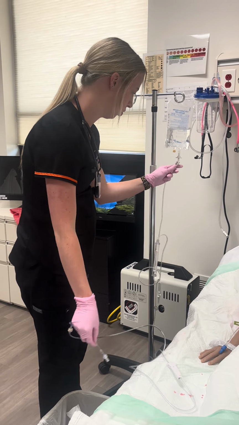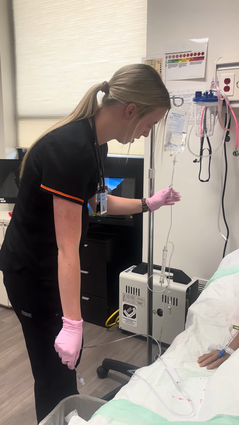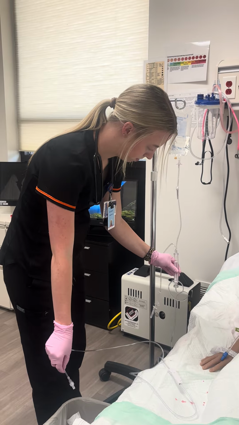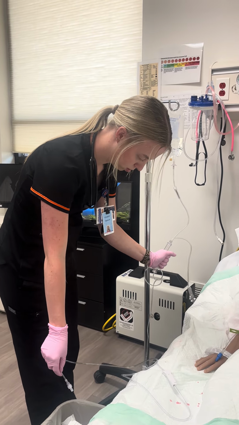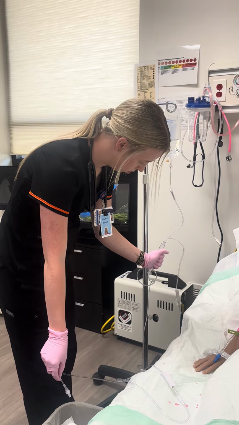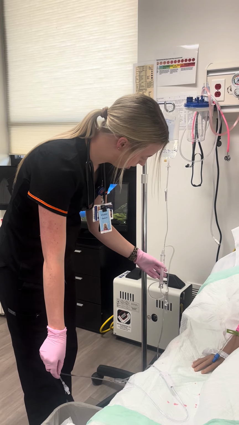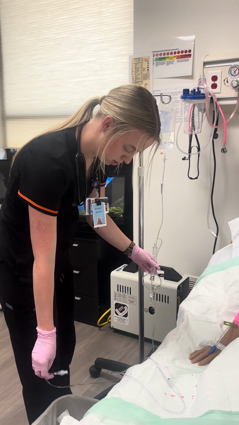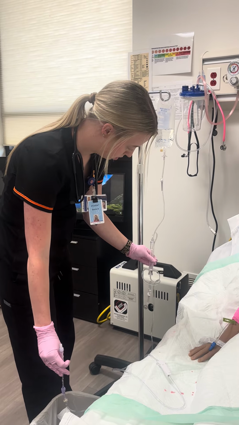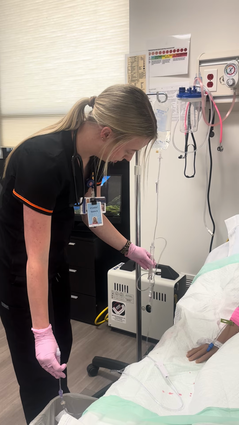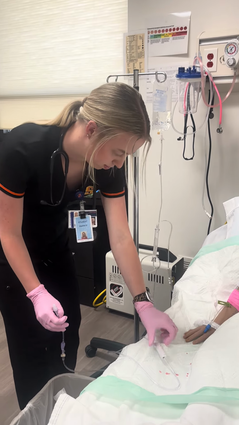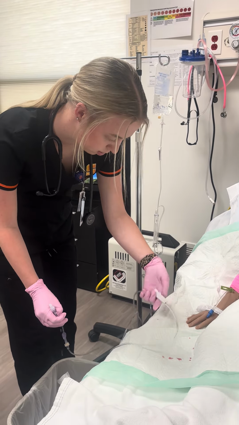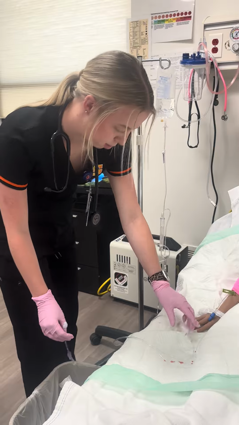And we're going to unclamp this and fill up to run through. Okay, this part takes forever and I don't know why. It wants to take extra long today. You know what, for sake of not losing every ounce of fluids, we're going to clamp this part off too.